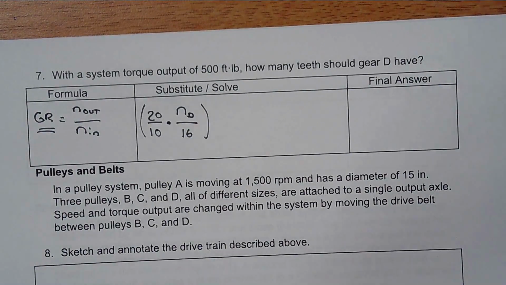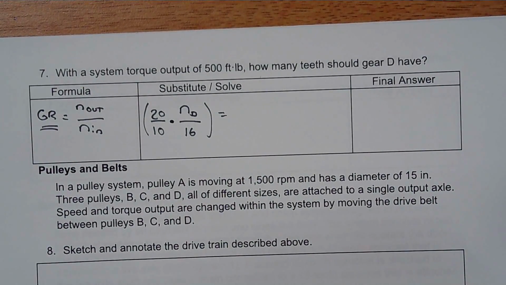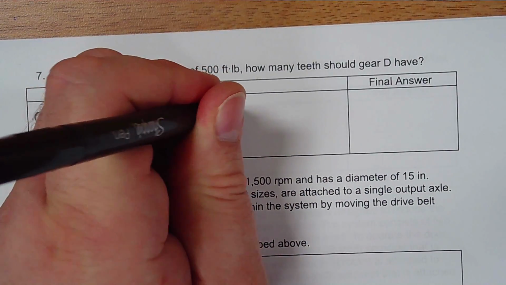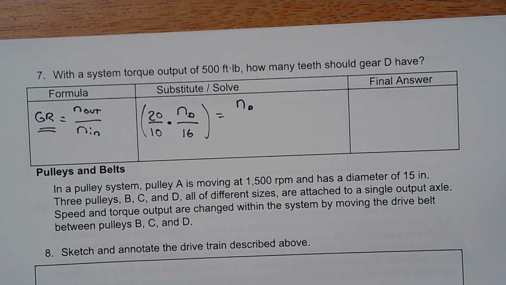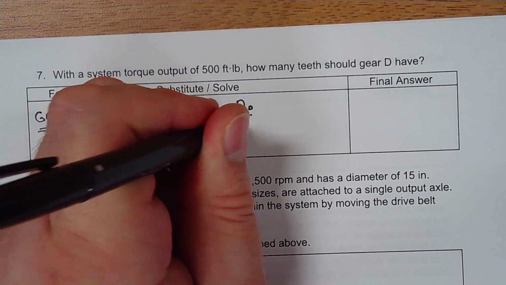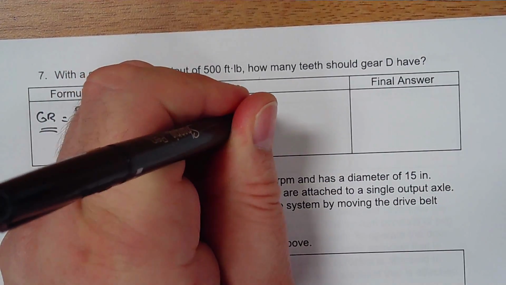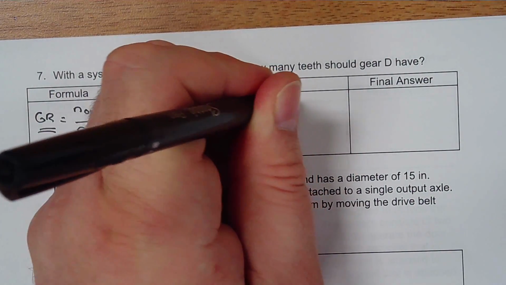If I go and do all the math, and I'm not going to do the algebra for you, I get ND divided by 8, once you simplify and multiply everything. And ND divided by 8 will then simplify to 5 over 1.